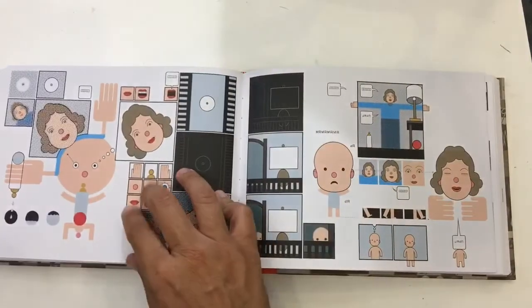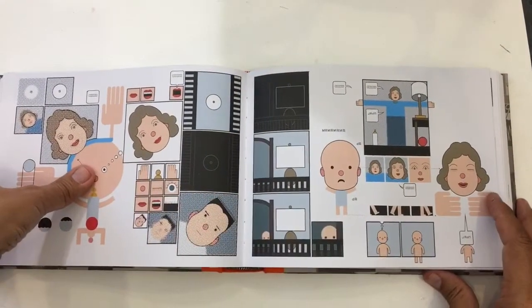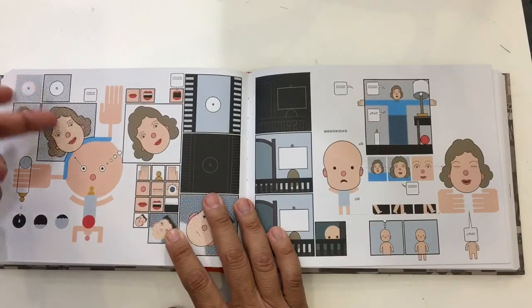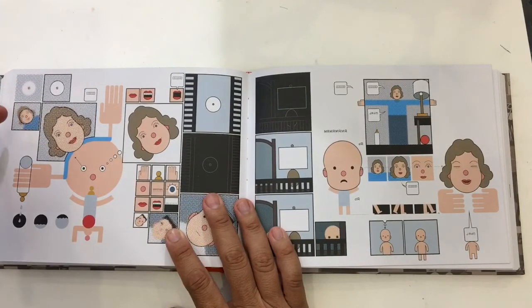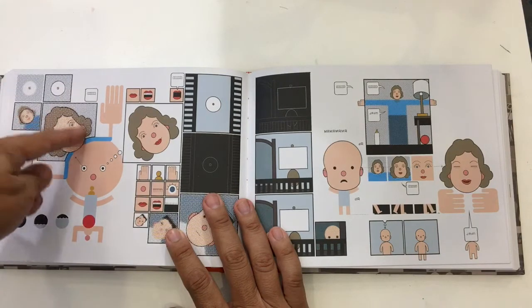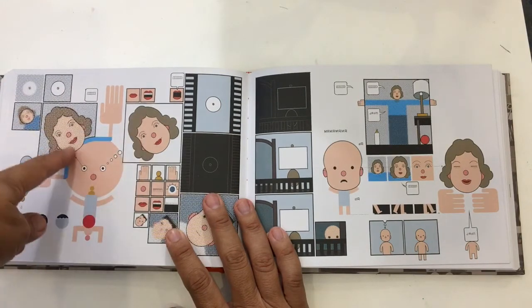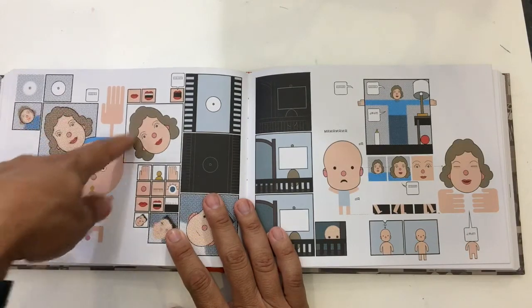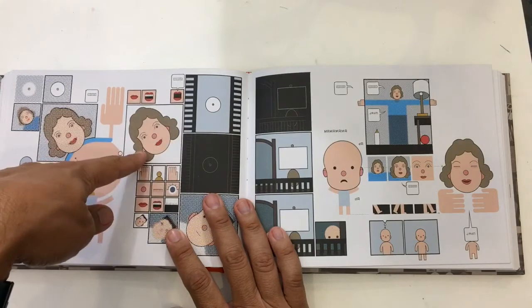And then now we're going into how the baby is receiving information, how it perceives things. And it perceives mama, right? It sees this with its weak eyes, but it thinks this, right?